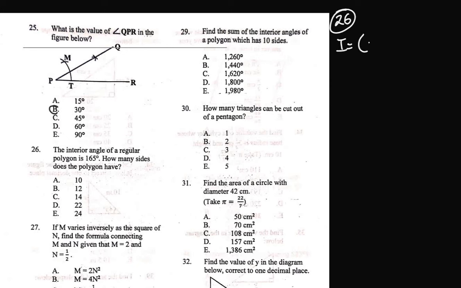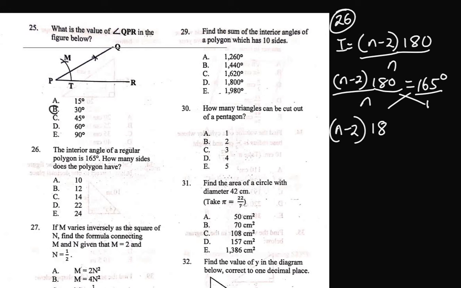We need to eliminate this denominator. All whole numbers have a denominator of 1. So cross multiply. Any value you multiply by 1 will give you back that same value. So we get on the left hand side (n minus 2) 180 equal to 165 times n, 165n. Now use 180 to break the bracket by multiplying each term in the bracket. 180 times n, 180n, minus 180 times 2, 360, equal to 165n.